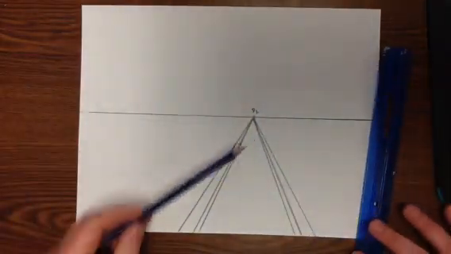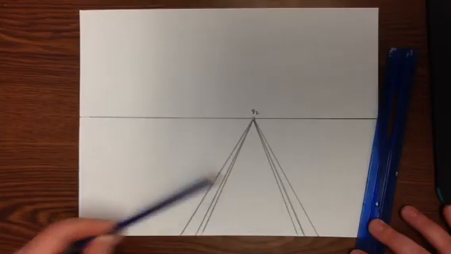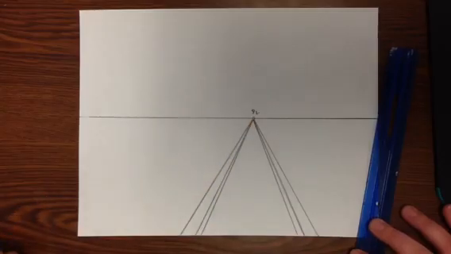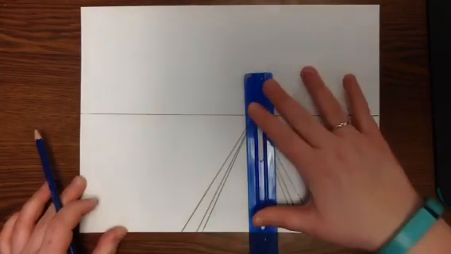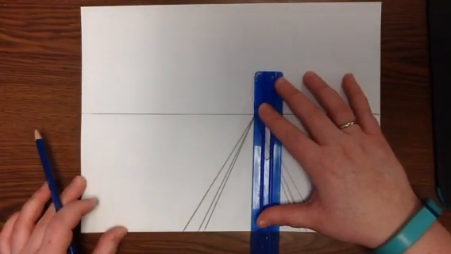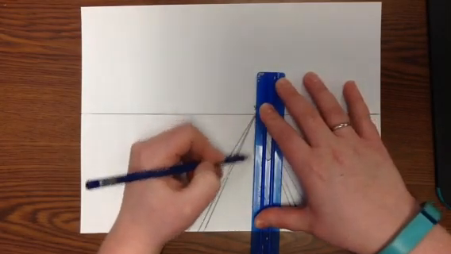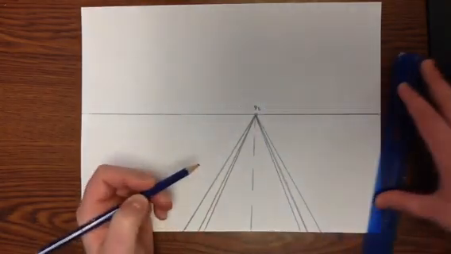Okay, so now what I have, I've got my road down the middle here. I've got a little sidewalk, a little curb, okay? And you could even extend the sidewalk out even more if you wanted to, but I'm going to go ahead and leave mine as is. So maybe on your road you want some kind of center median lines. We could put those in there. I'm just going to line up my ruler and draw a few lines. They'll get a little bit bigger as we're going back in space.